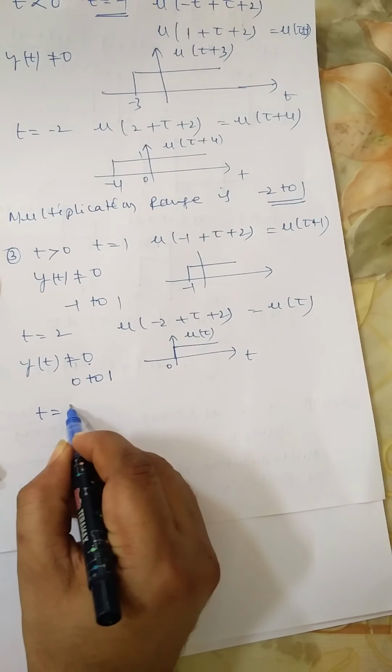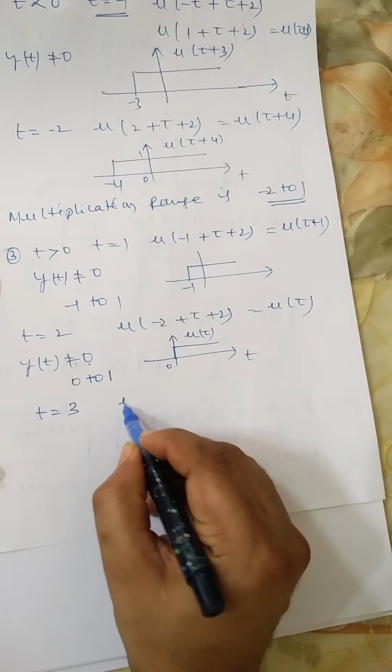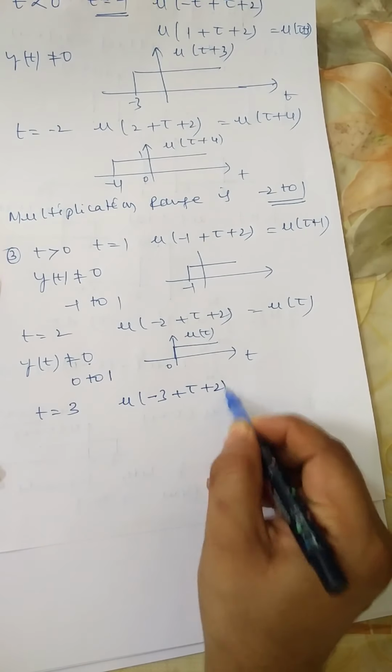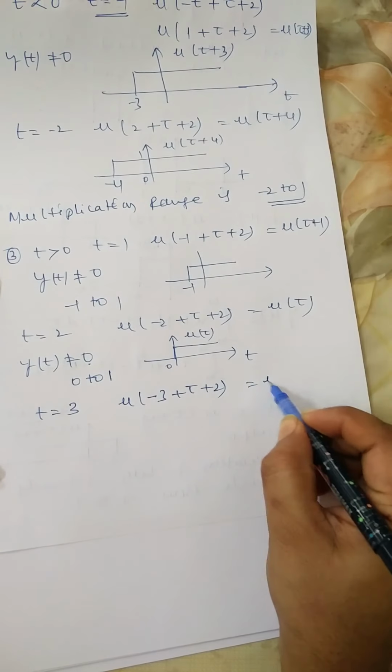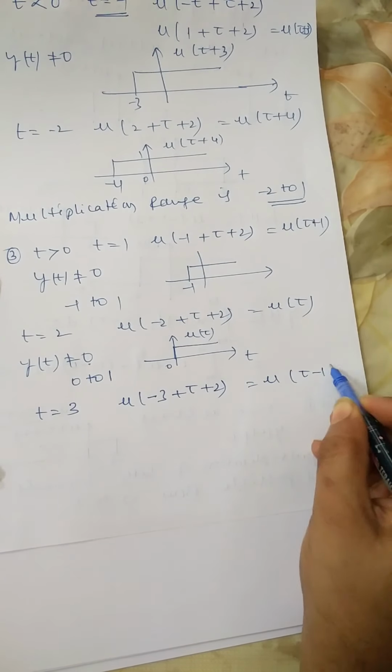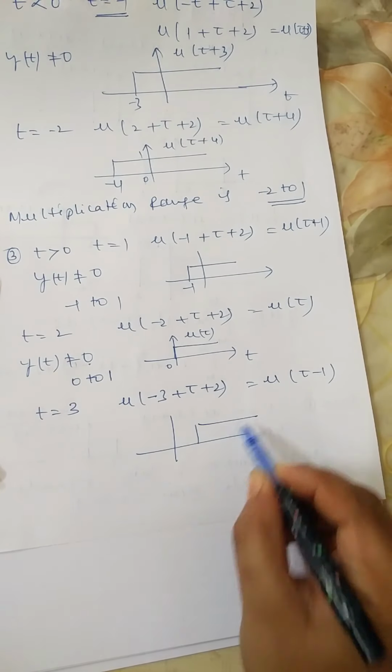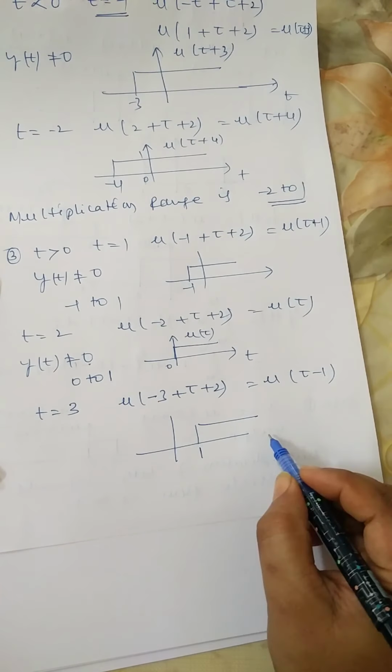Suppose if I take t is equal to 3, you'll get second signal is u of -3 plus tau plus 2. It will become u of tau minus 1. Then second signal exists in the range of 1 to infinity.